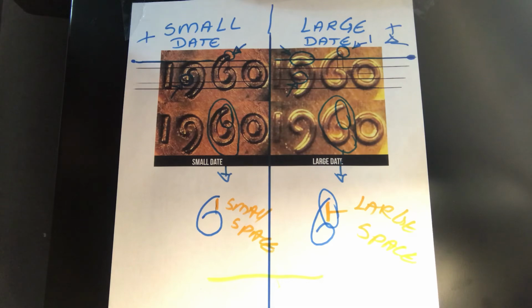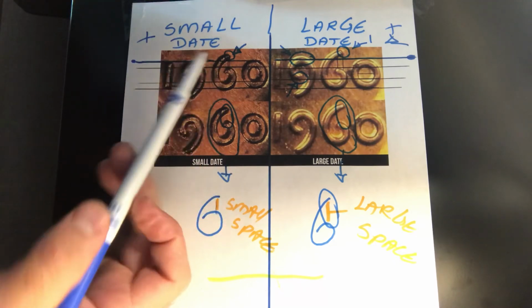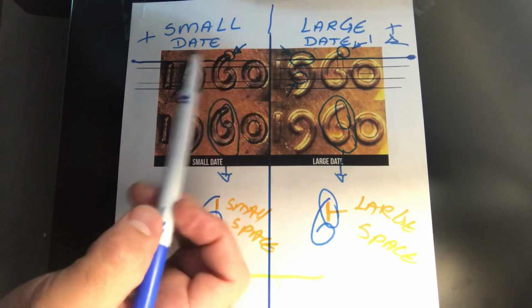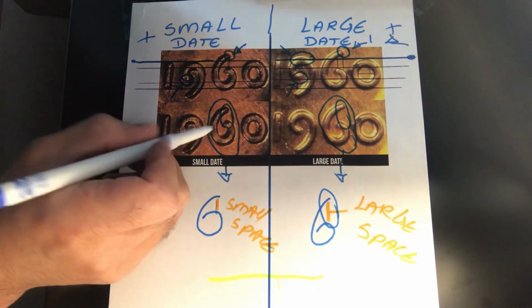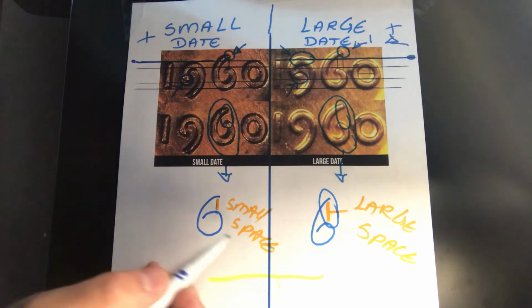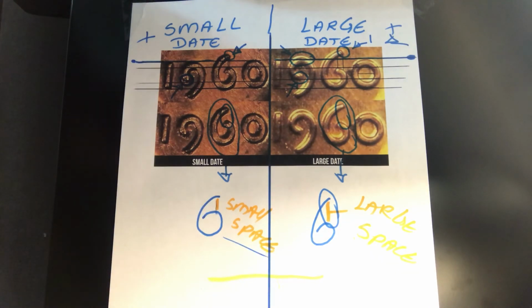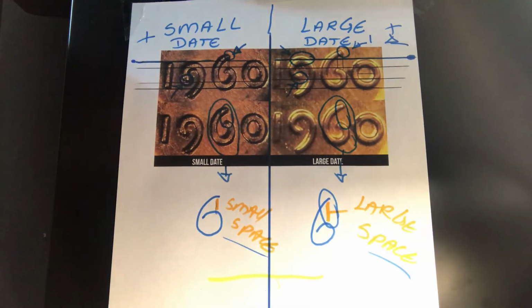So that will be the easy way to identify. If you're not sure about following the lines, the pointed or straight cut, just focus on number 6. If you have a small space between, it's a small date. If you have a large space in here, it's a large date. That's the easy way to identify.